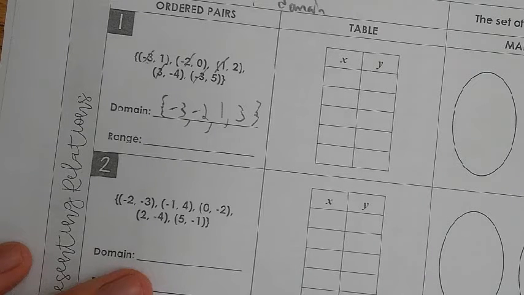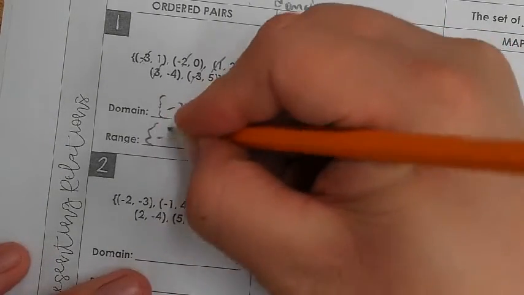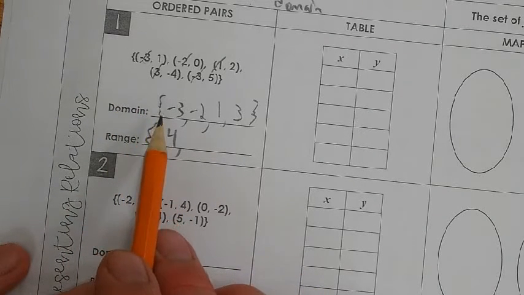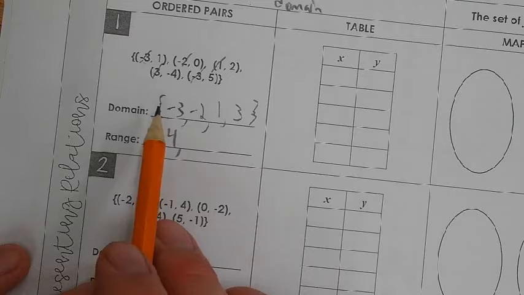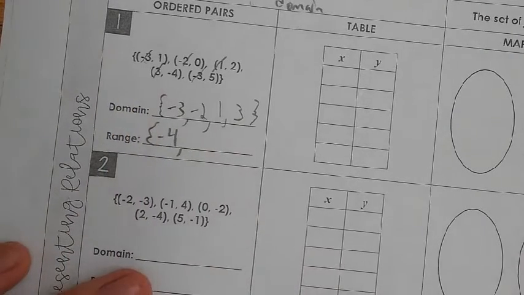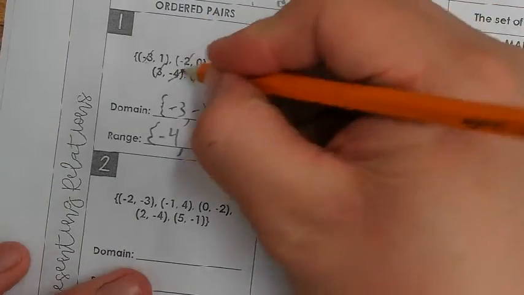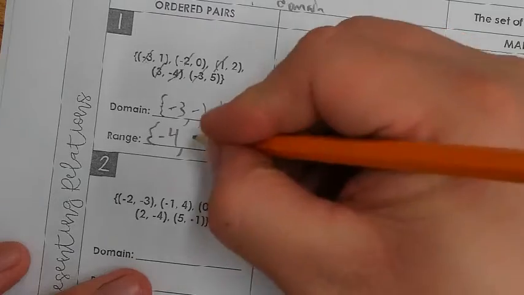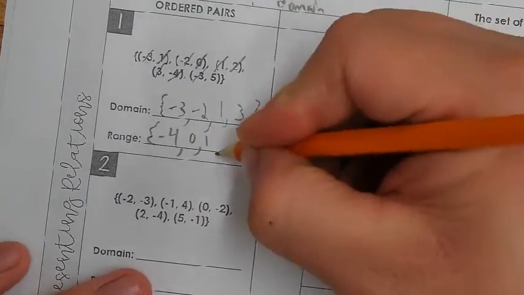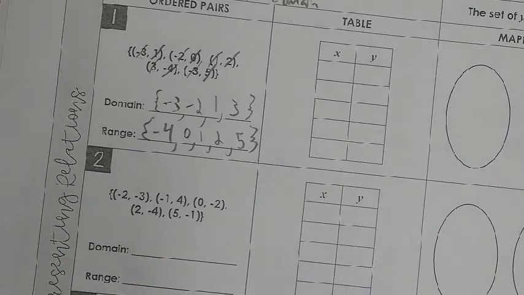Now the range would be your y values. Once again, your y values do not repeat. So what's the lowest y value? -4. Good, -4. And guys, this thing up front is kind of this thing. I'm really bad at drawing them, so as long as you draw something squiggly, and I can tell it's not a parenthesis, you're good. But they're called brackets or braces. So -4 is the smallest. What's the next one? 0. Then what? 2. Then 5. Anybody have questions about that?